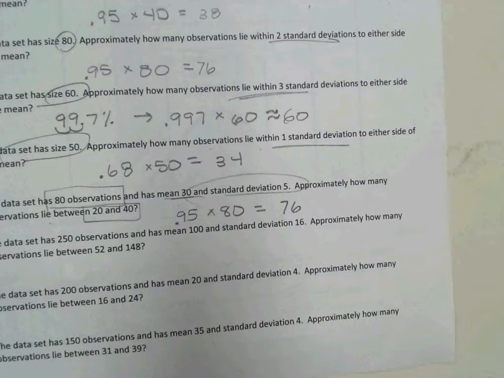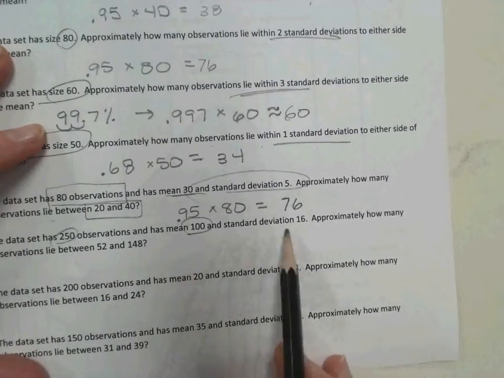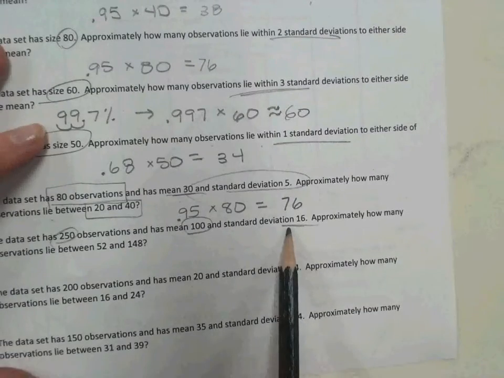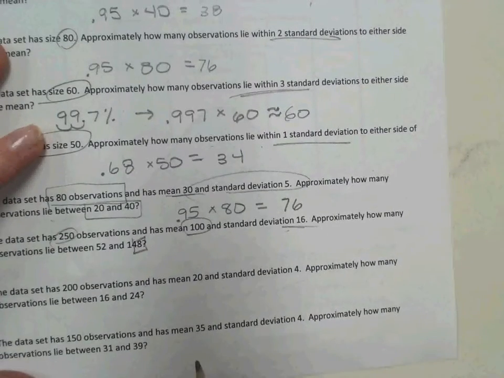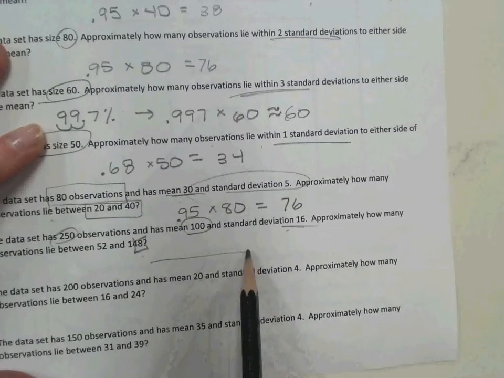So I'll do one more with you and then have you do the last 2 on your own. It says the data set has 250 observations. The mean is 100. Standard deviation is 16. So how many 16s are there to get to 148? 3.